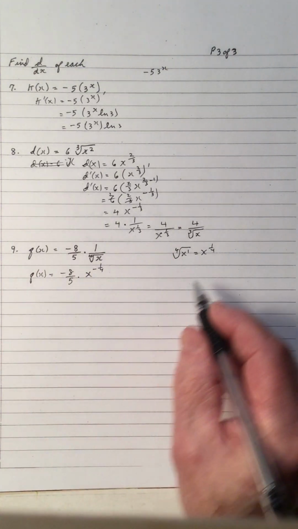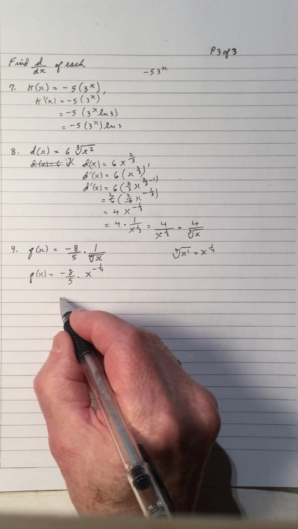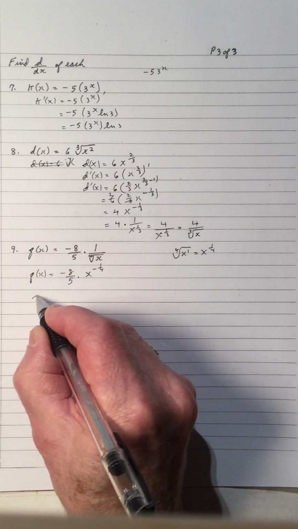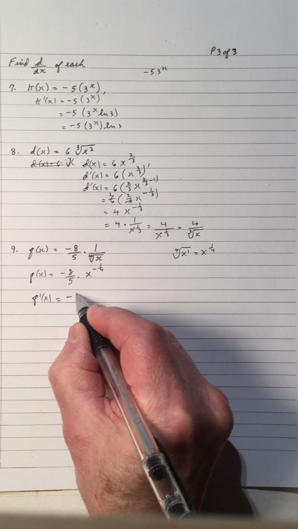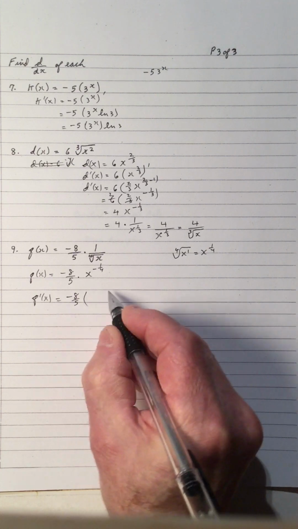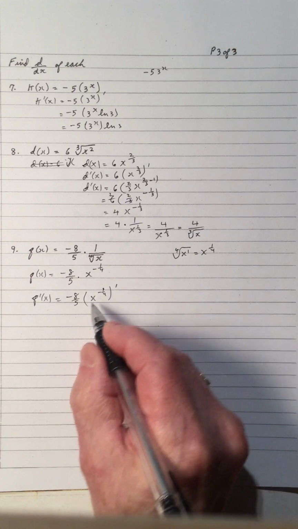So we have the derivative of q of x is the constant times the derivative of x to the negative 1/4.